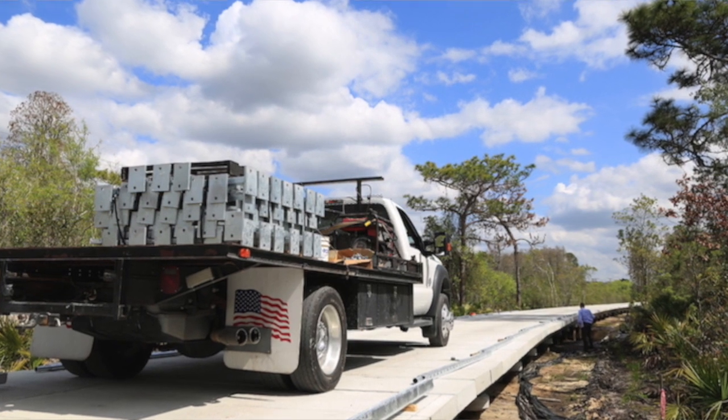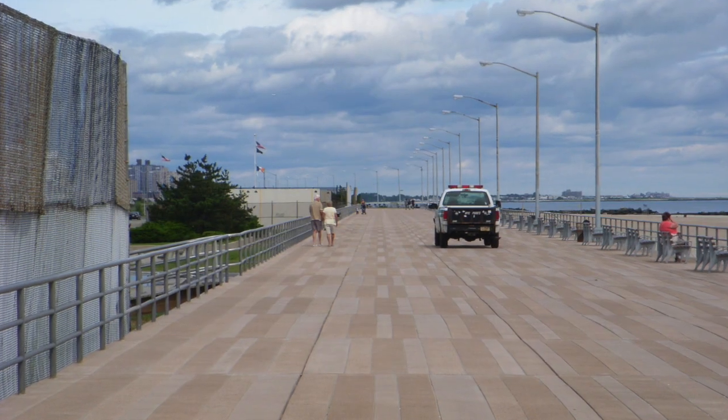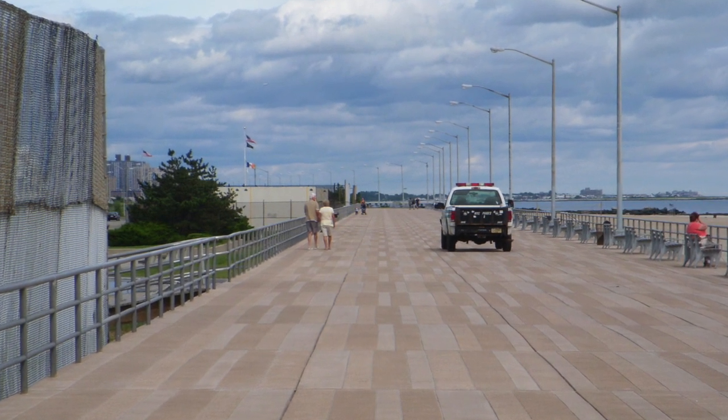Think about these wide promenades and boardwalks such as Coney Island or Myrtle Beach. They're very wide, and they run these vehicles up and down that boardwalk system. They are designed for 10, 15, 20,000 pounds of loading. So you have to take into account how much loading you're going to put on your boardwalk system.